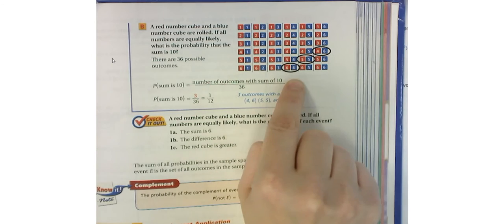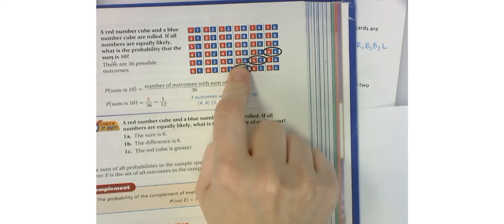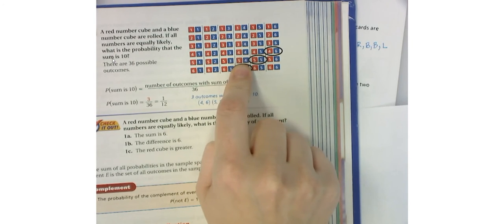We could also use what we did yesterday with the fundamental counting principle, because with the fundamental counting principle, if you're rolling 2 die, how many options do you have for the first die? 6. How many options do you have for the second one? 6. 6 times 6 is 36. Okay, so anytime you have a pair of dice, your total is going to be 36.